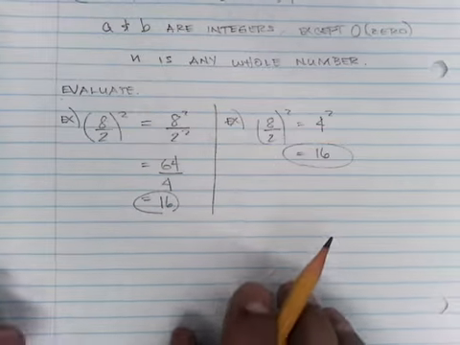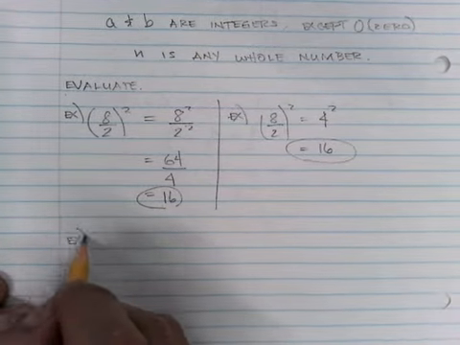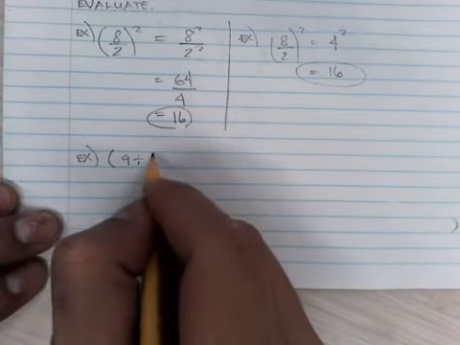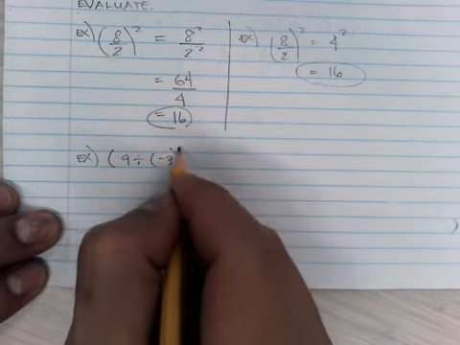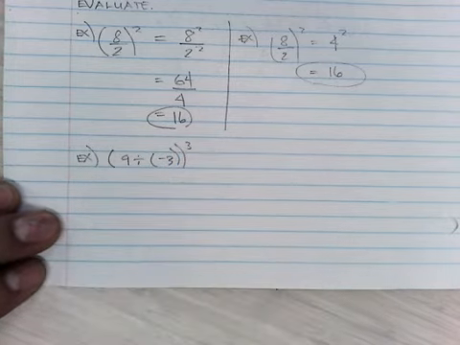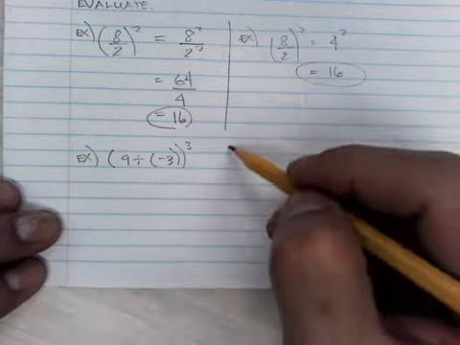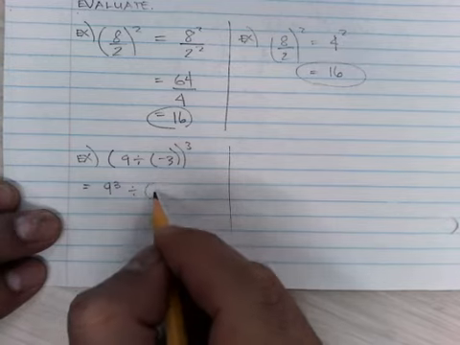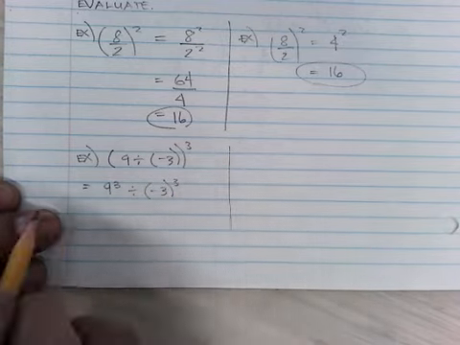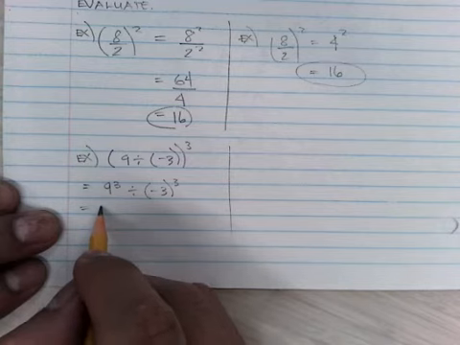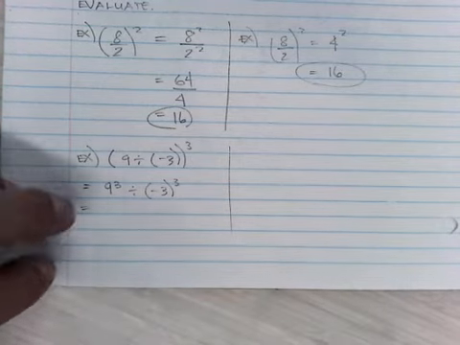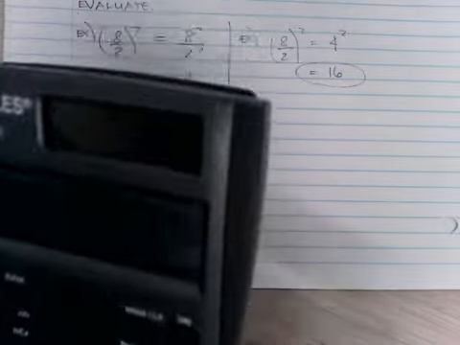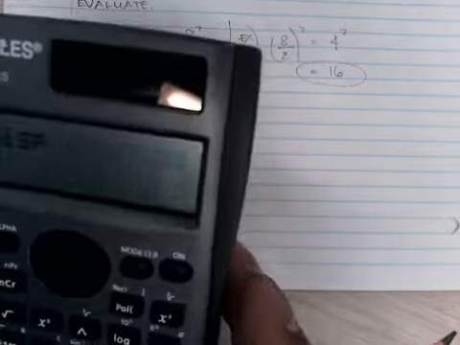One last one. What if you have 9 divided by -3, all of this to the exponent of 3? Again, you can do it 2 ways. Apply the exponent to both first, and then do the division. In this case, let's try using this calculator this time.